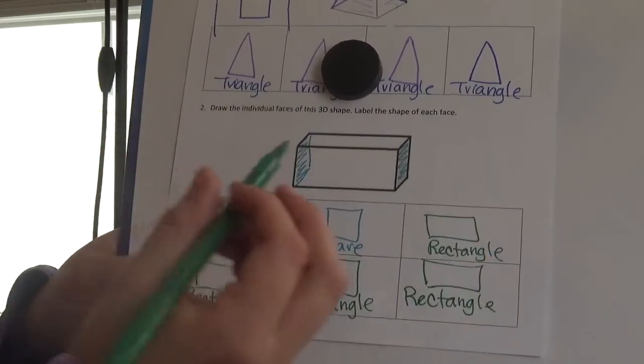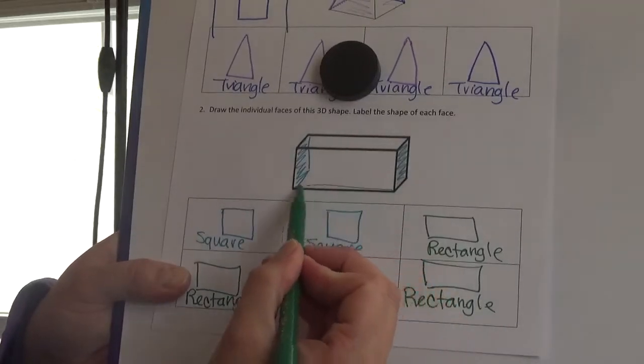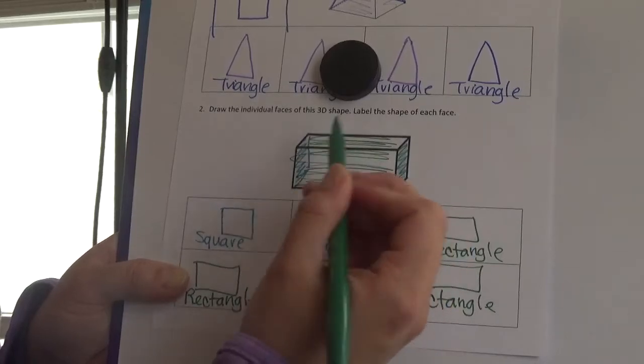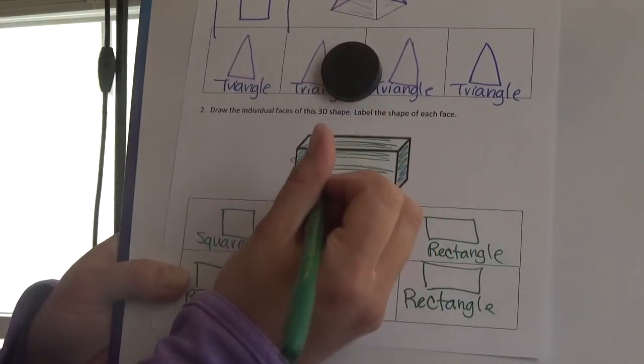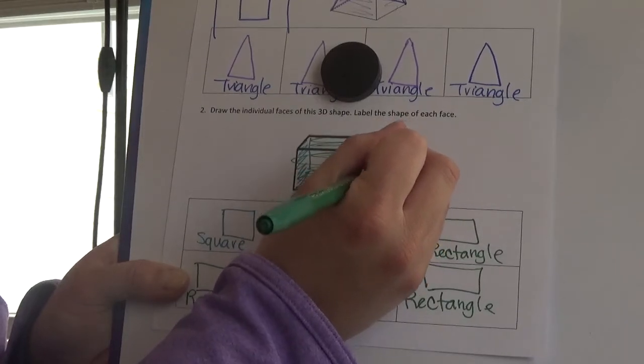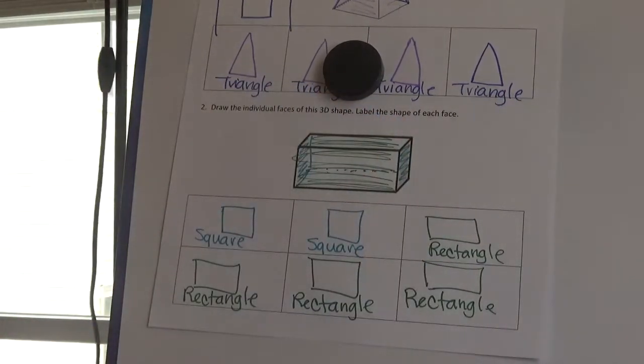And I can see that one of those rectangles is right here. Another one is at the top up here. Then there's one behind and one on the bottom. That's kind of hard to see, but there would be one right on the bottom as well.